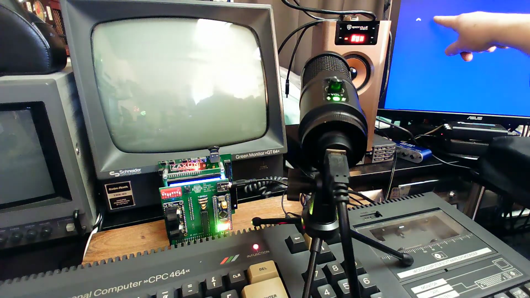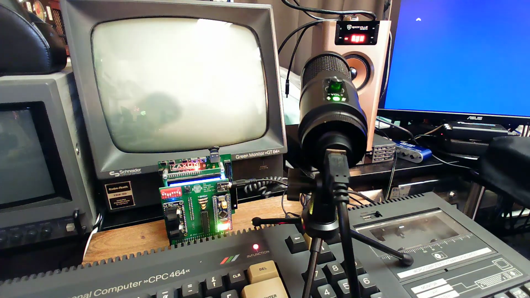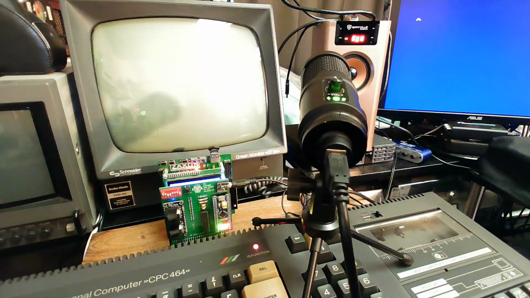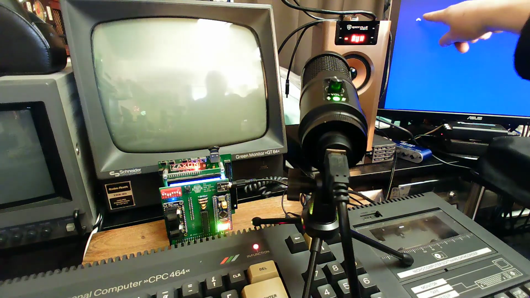And that's of course, you know, the bank number encoded as ASCII. That's C4, I suppose.